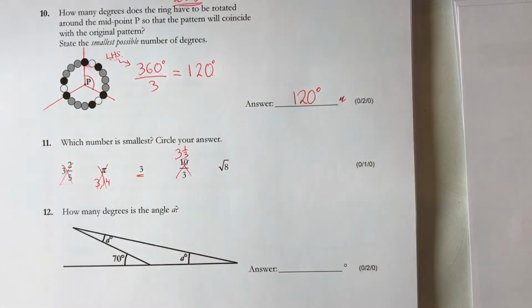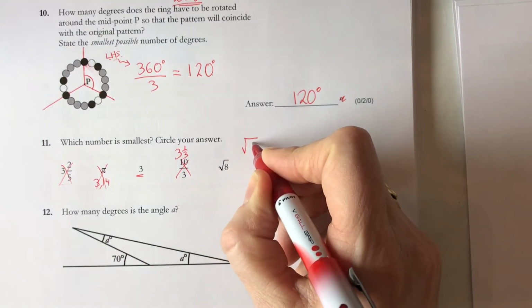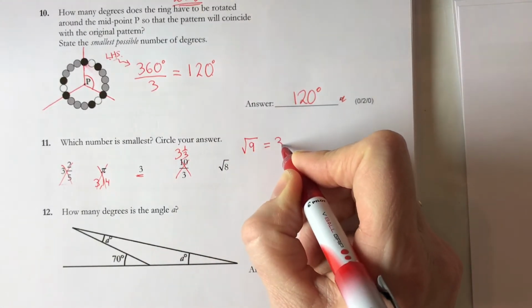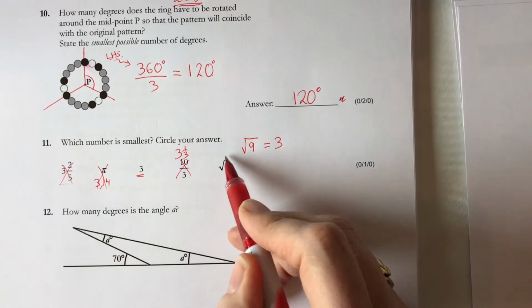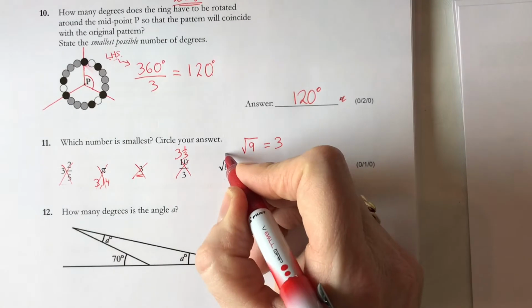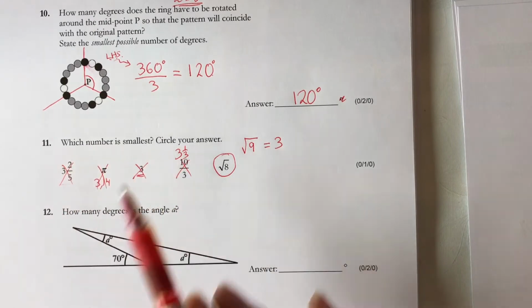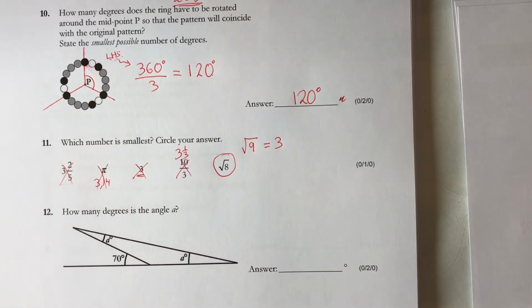And now we have the square root of 8. Well, we know that the square root of 9 is 3. So the square root of 8 must be less than 3. So we can cross that one out and circle the square root of 8. We don't have to know exactly what the answer is. It just said which number is the smallest, and circle your answer.